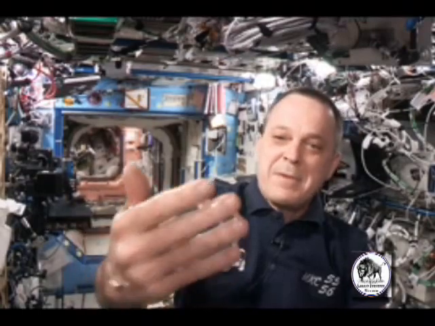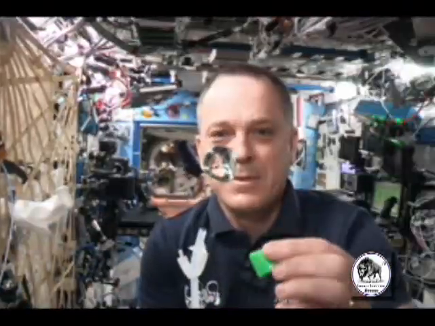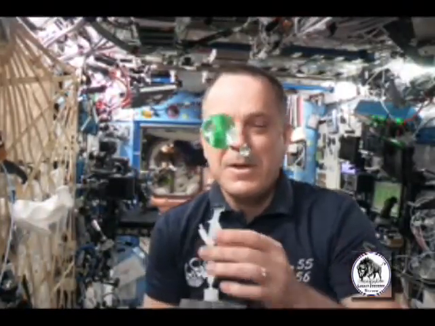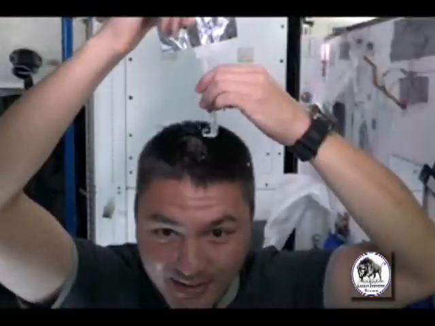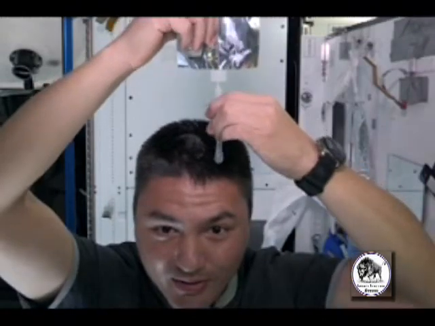Here on the International Space Station, the microgravity environment makes it easy to show how well water uses surface tension to stick together. We even rely on surface tension to help us wash our hair.